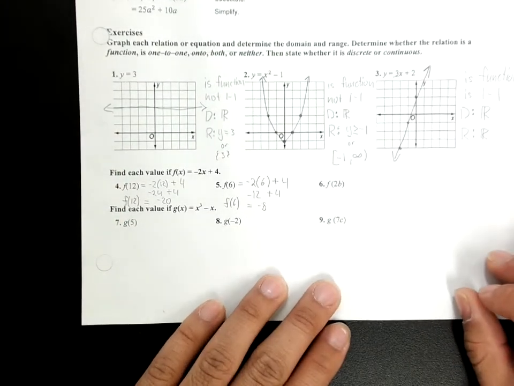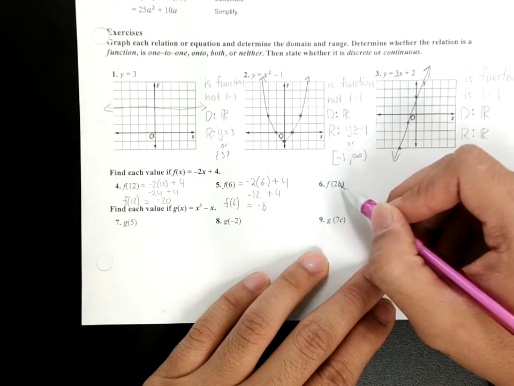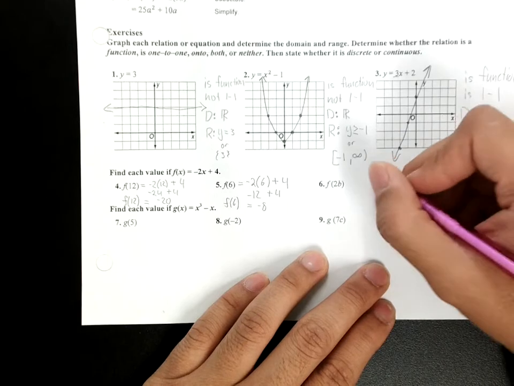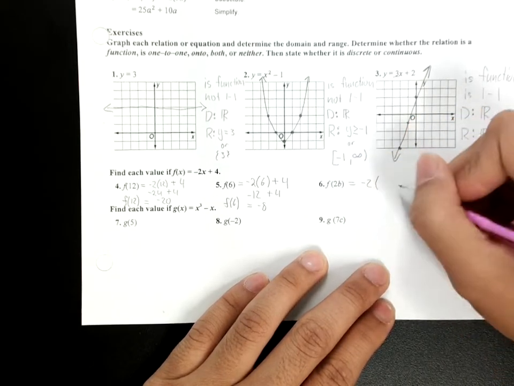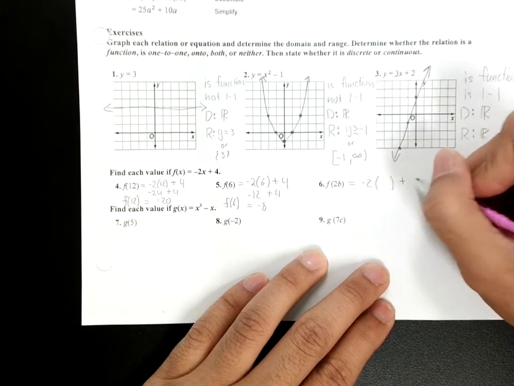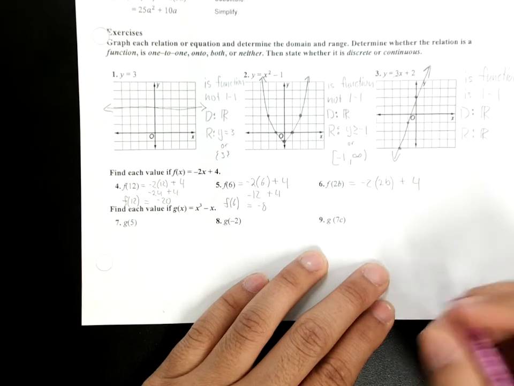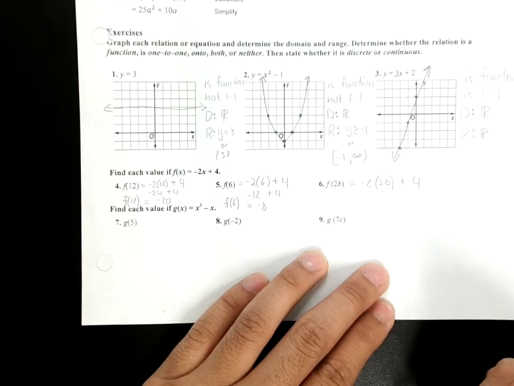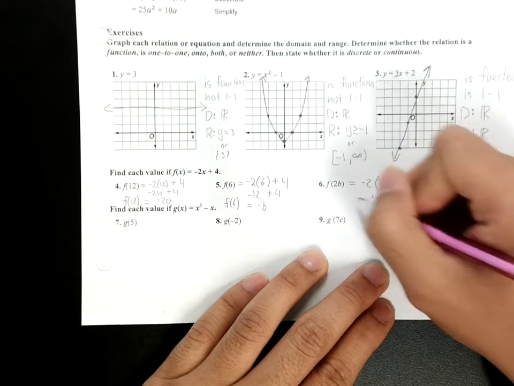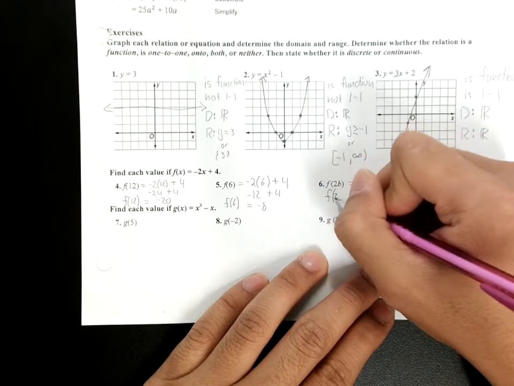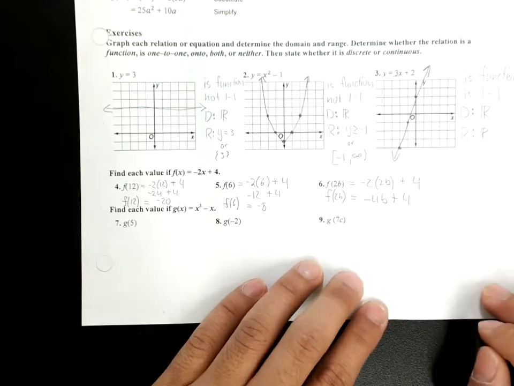Now, when you see that what you're replacing with is not a number, it's a variable, all you're really doing is plugging that variable in for where x is supposed to be. At this point, you've got to distribute, and I'm going to call it good. That's all you have to do for that.